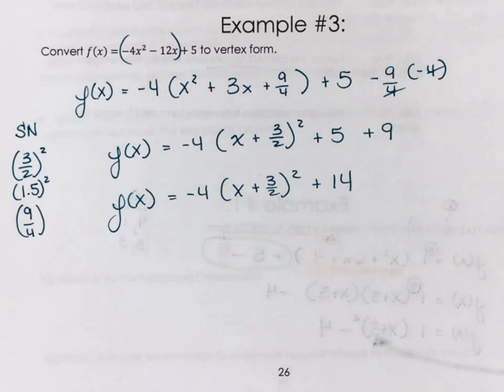Well, that's 8 times 4, that's all. Works the same way if you multiply 9 times 4. You get 36. 36 divided by 4 is 9.